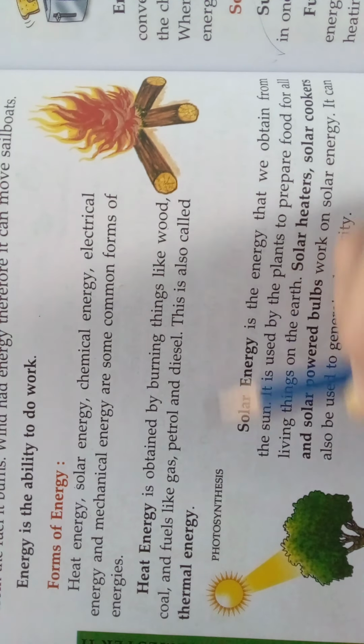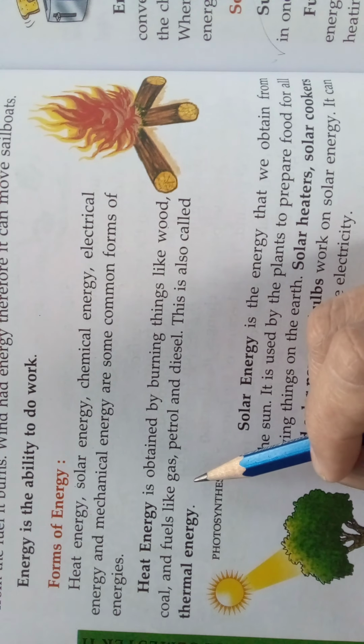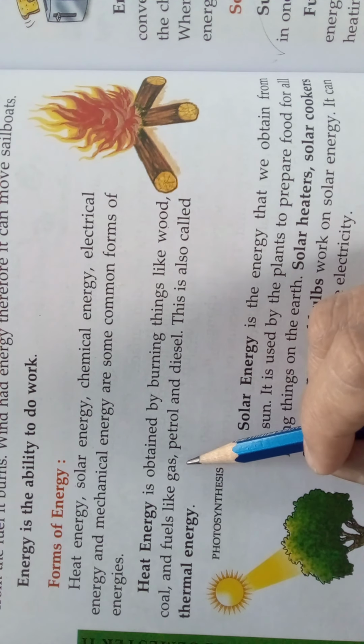Understood children? This is also called thermal energy. See, in our houses we use gas, LPG, liquid petroleum gas. By igniting it, what will happen? We are using a lighter, no, and by igniting it we will get heat energy, which we need to cook food.